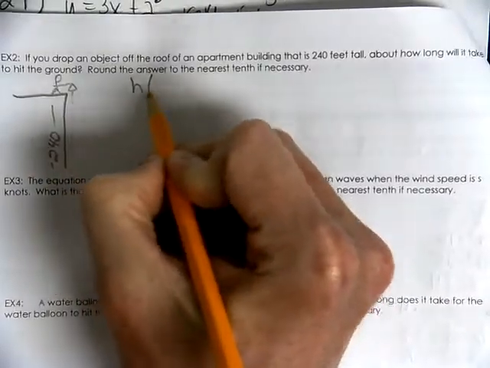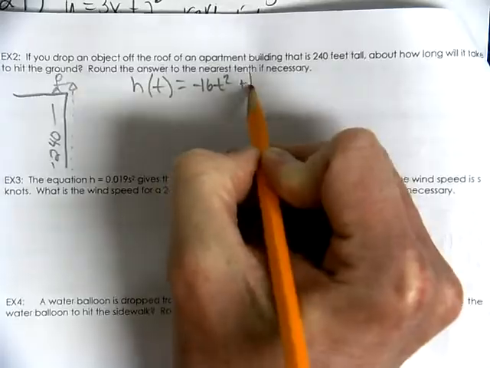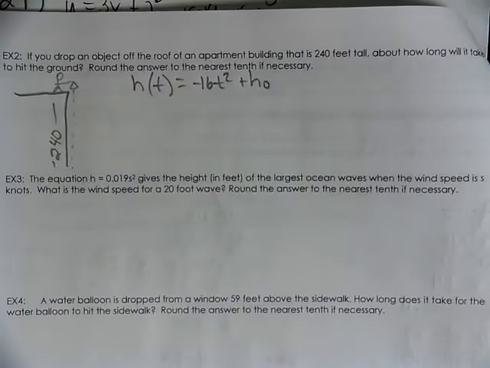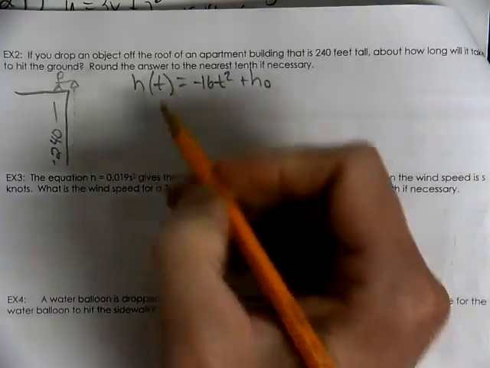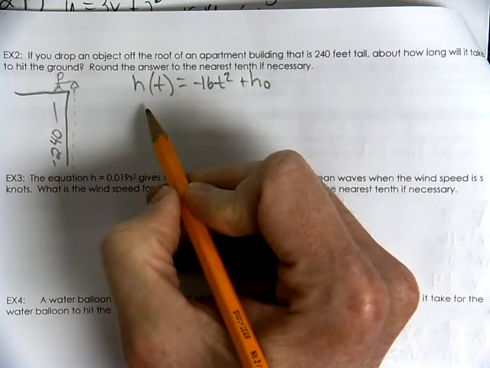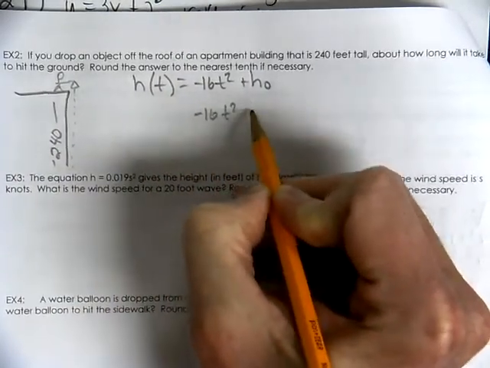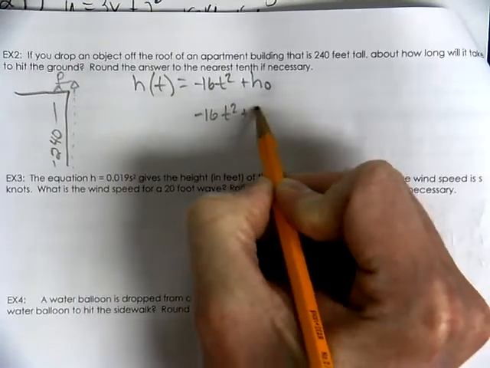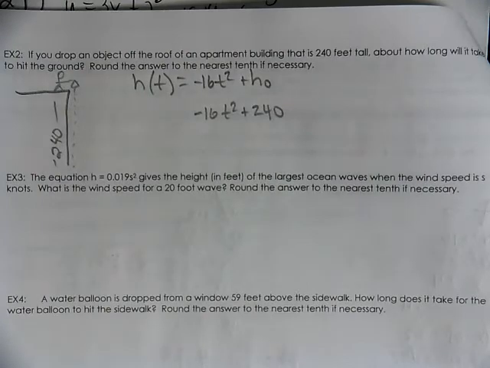So we're working with h of t equals negative 16 t squared plus h of o. That's the formula for dropping an object straight down. We have negative 16 t squared plus 240 because 240 is the original height, h of o.